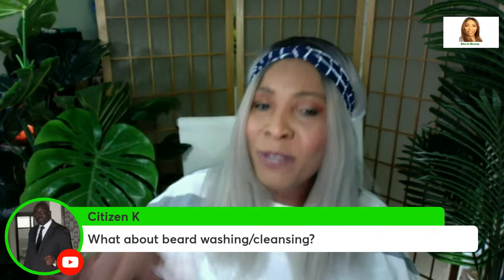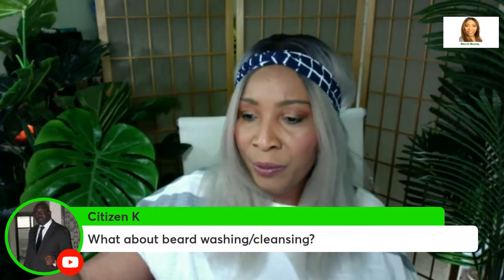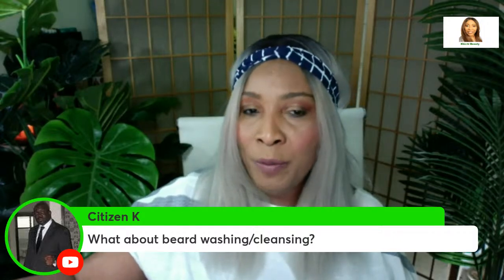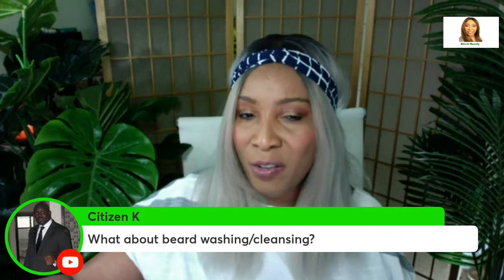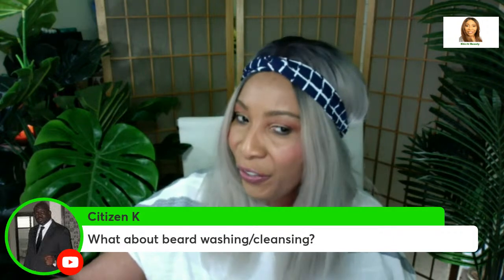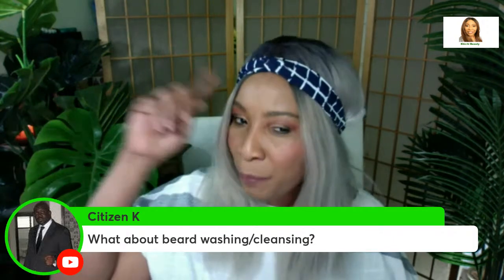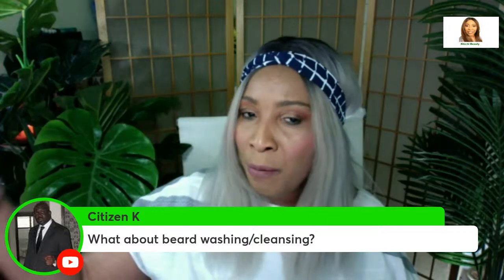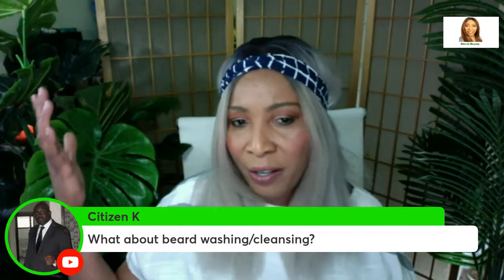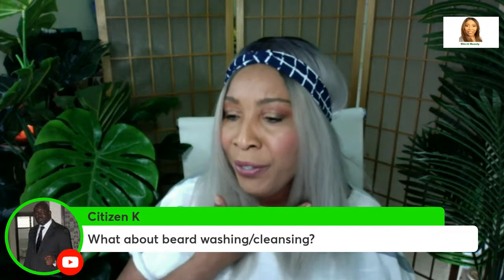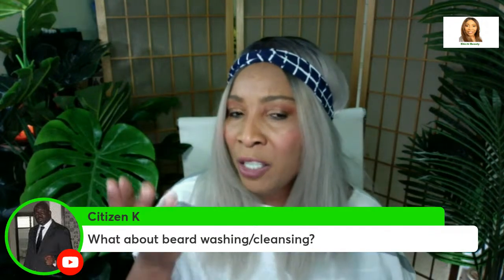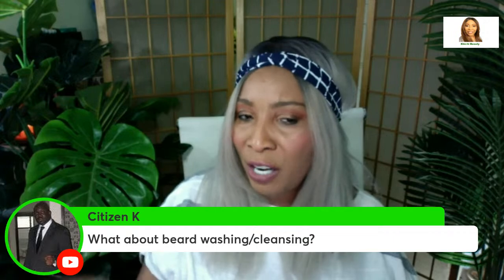But do men really wash their beard every day though? Comment. Do men wash their beard every day, or do you treat it like your hair? Well, nowadays men have protective hairstyling too. Some men are just bald, nothing there, but most of them have a little beard. Now let me hear from you guys. Should the beard be washed every day?